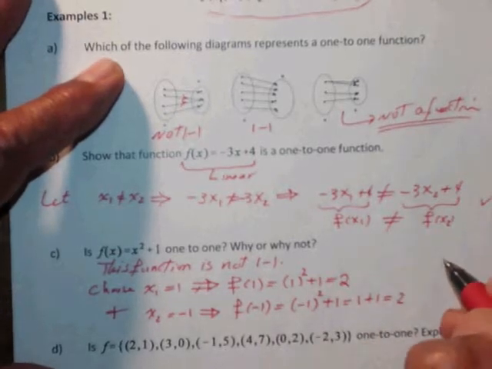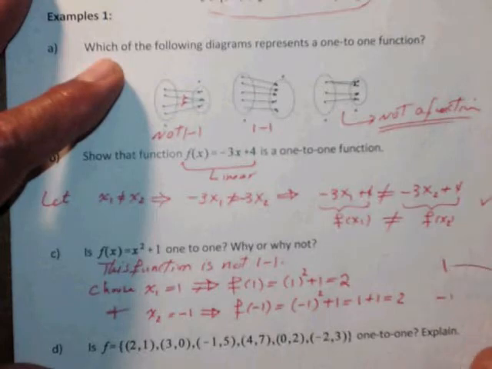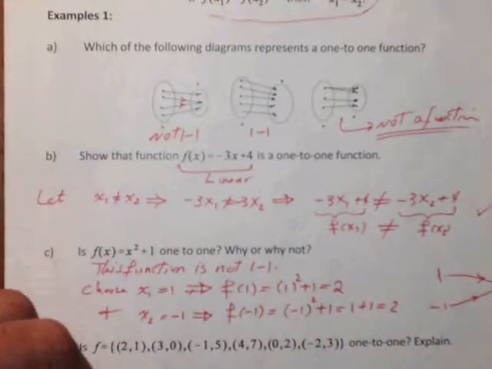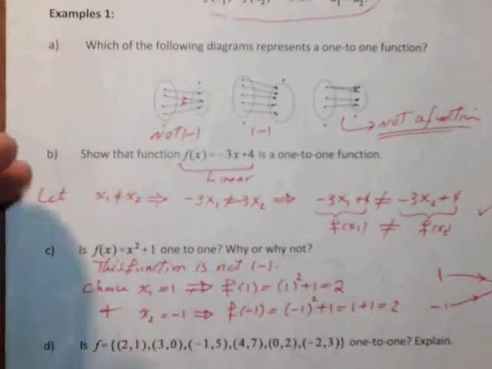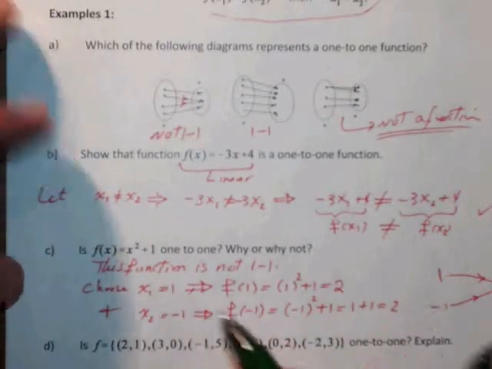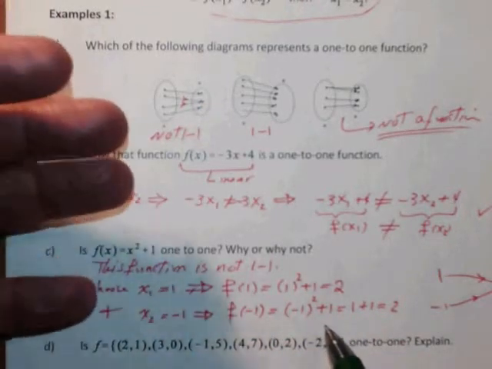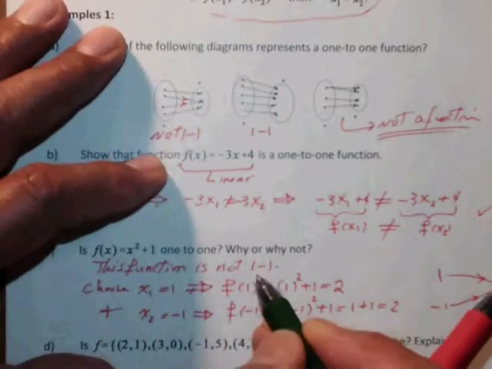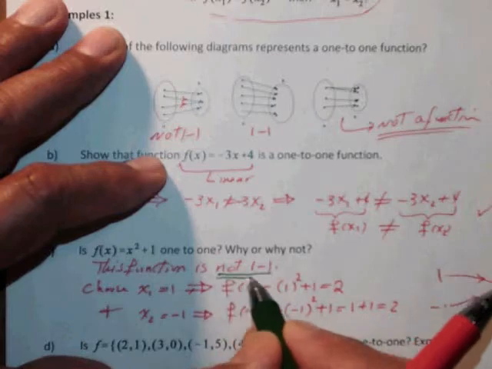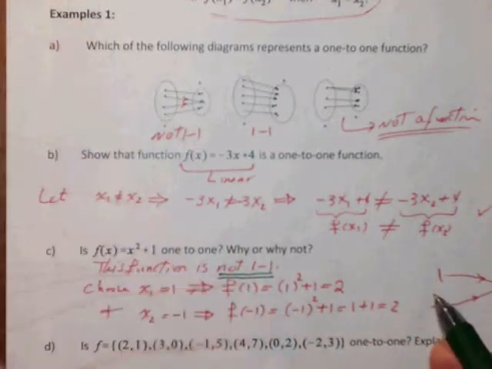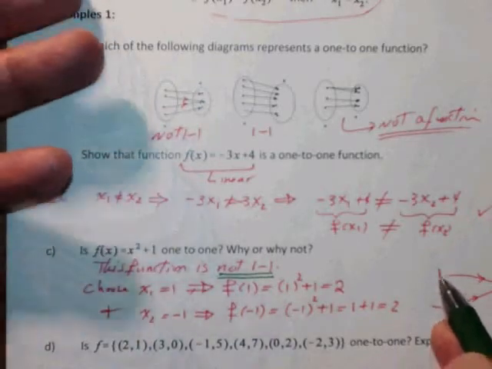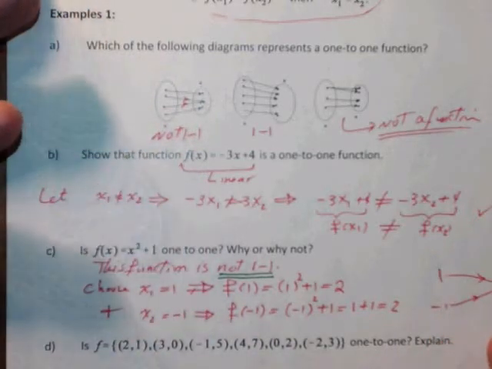You see, I have 1 and negative 1. Both of them go to the same value 2. So this is not one-to-one. This is a counterexample. Of course, instead of choosing 1 and negative 1, I could choose 2 and negative 2, or 4 and negative 4. So this is not one-to-one, because this is one example that shows it's not one-to-one. 1 and -1 are different, but they have the same y.